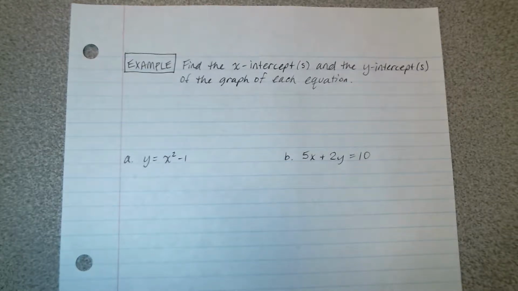In this example, we're going to focus on finding the intercepts of the graph of an equation without actually graphing that equation. So we're just going to be working with the equation itself and no graphs. I left some space here between the instructions and the actual example because in these 3 or 4 lines here, we're going to write in the strategy for solving this type of problem.